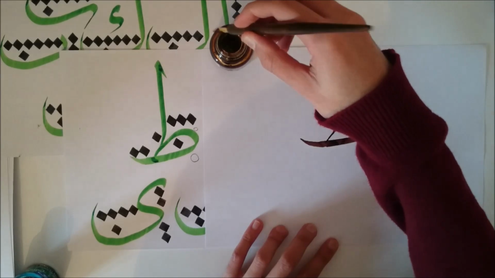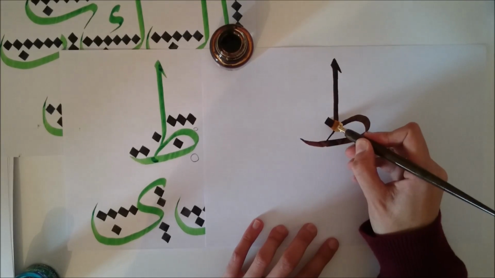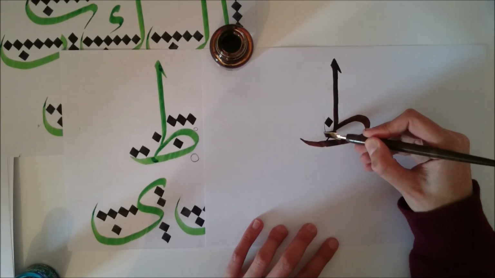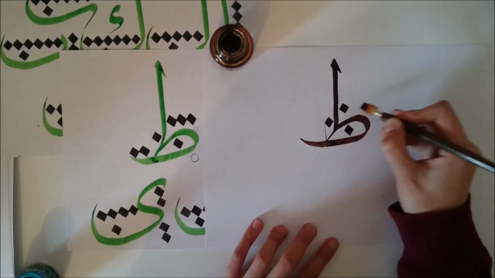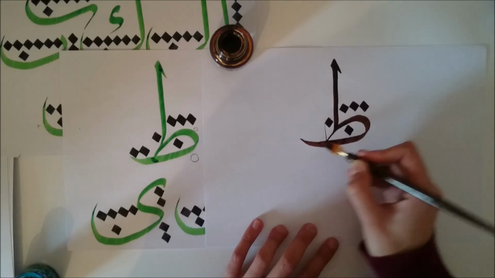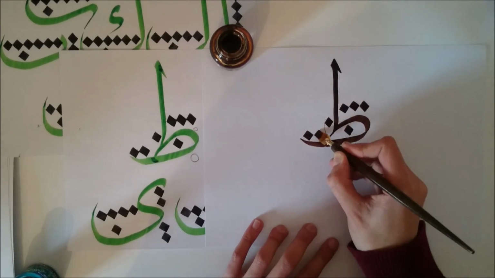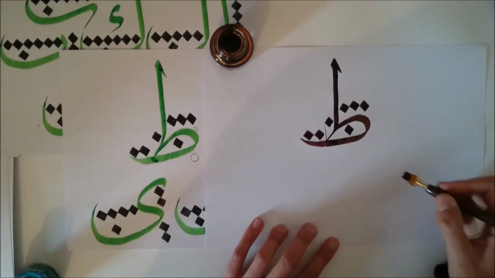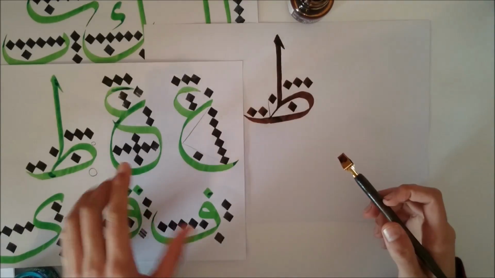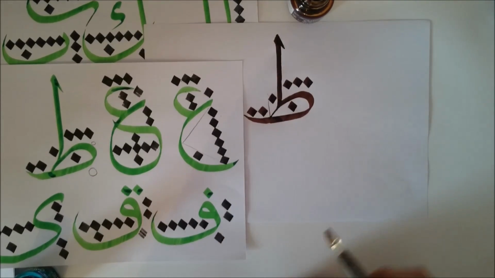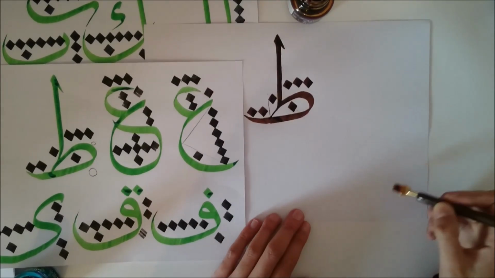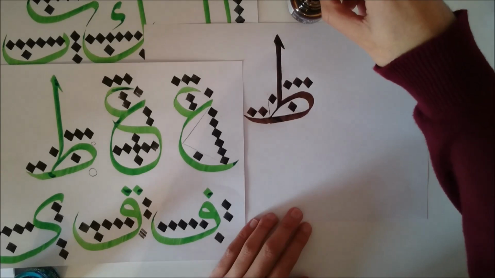Your measurements for this should be roughly 1 nuqta there. Should be able to fit a nuqta there. 3 going across, and roughly 2 going there. The Ain and the Ghain are probably the most difficult letters to do, so get a pencil and do an outline first. It would make things a lot easier for you.